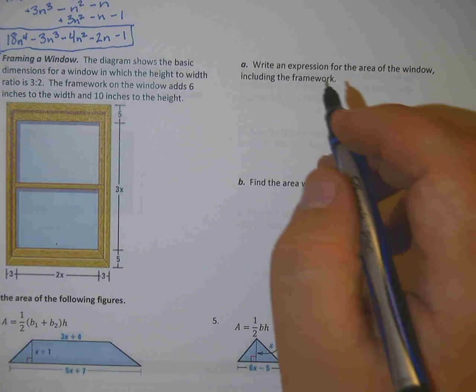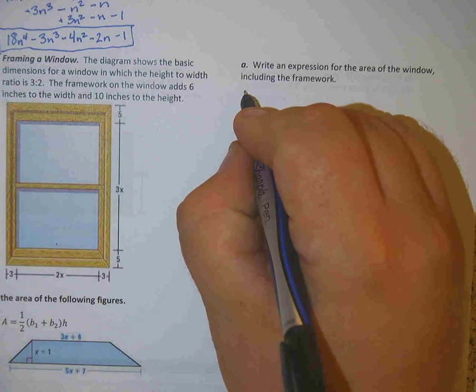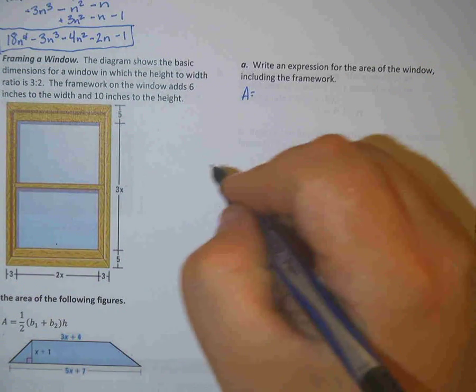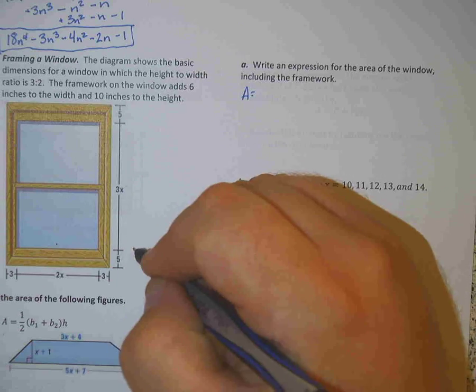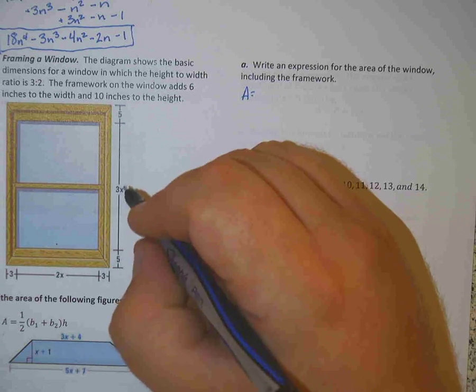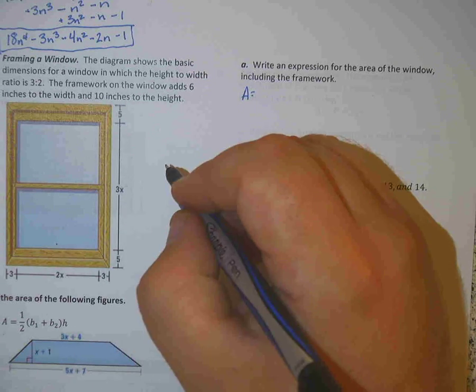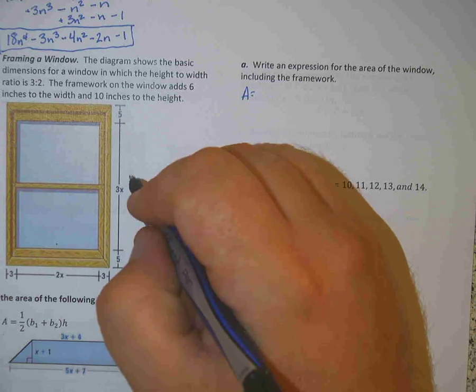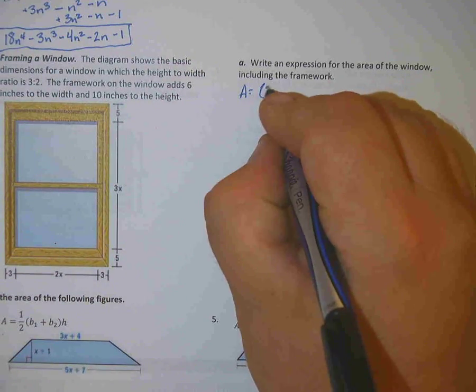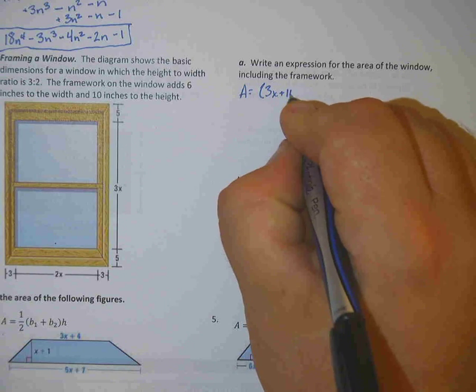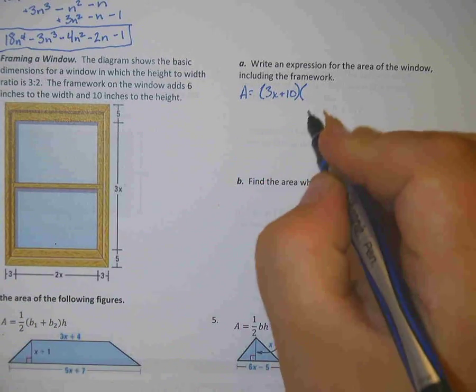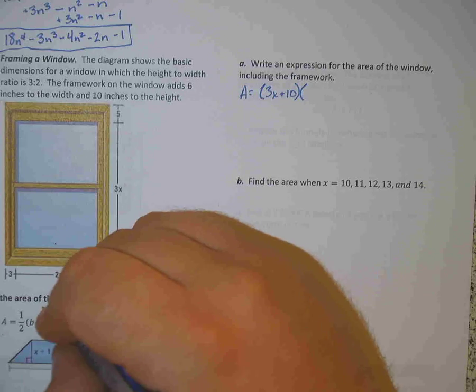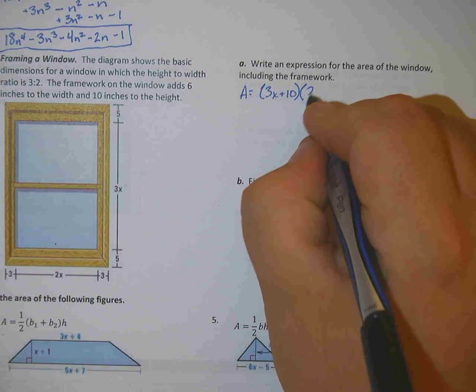Area is length times width, but let's say height times width. The height is 3x plus 5 plus 5, which is just 3x plus 10. And then the width is 2x plus 3 plus 3, or 2x plus 6.